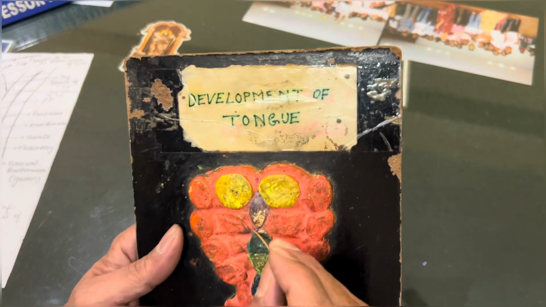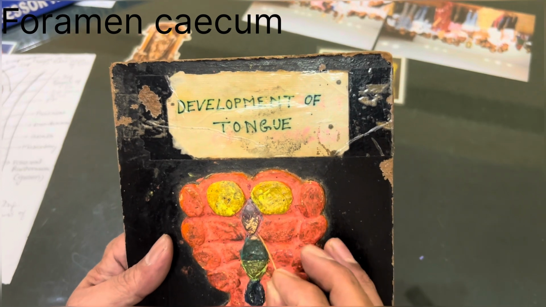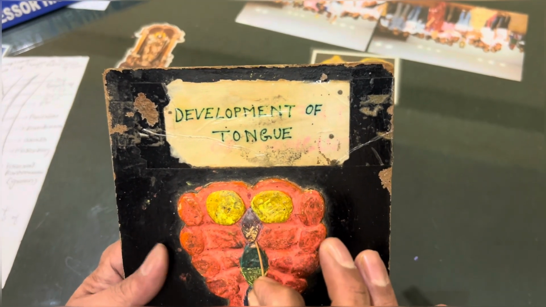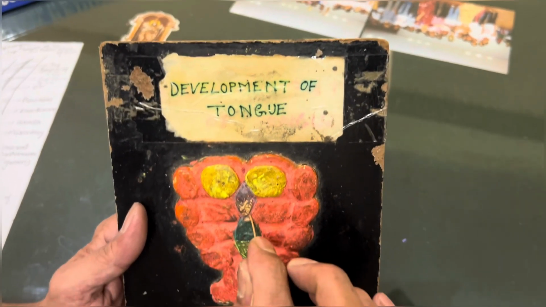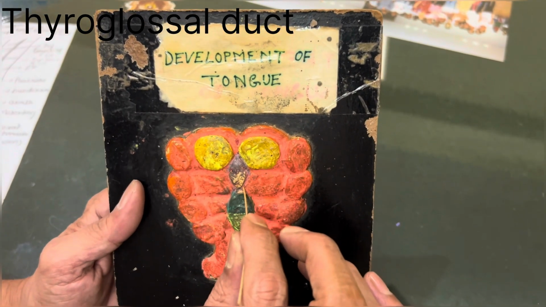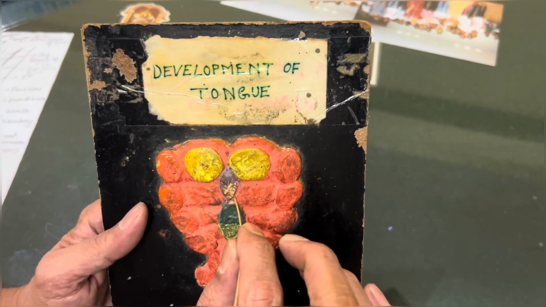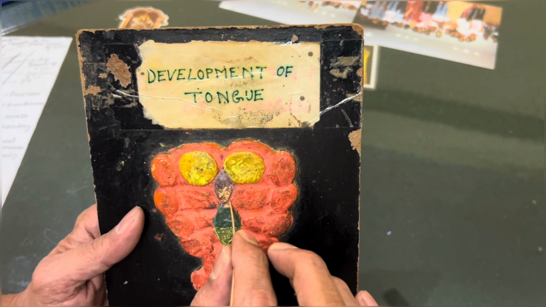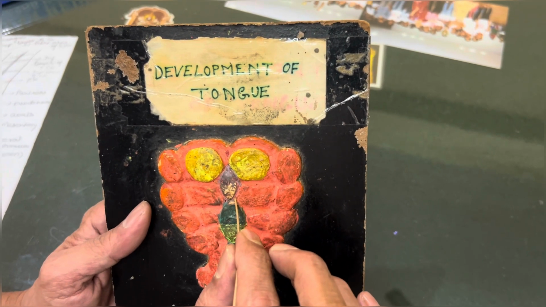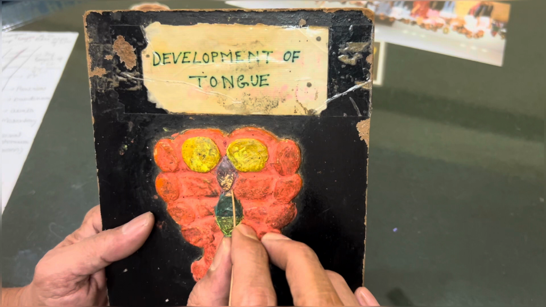Behind that there is this one which is the foramen cecum here, which represents the beginning of the median thyroid diverticulum called thyroglossal duct, and later that duct disappears, but its beginning is seen on the surface of the tongue as a blind foramen, and that is called as the foramen cecum.